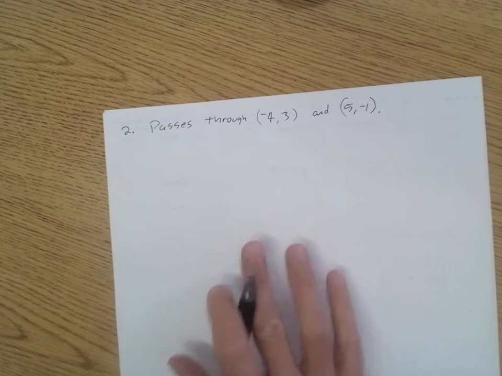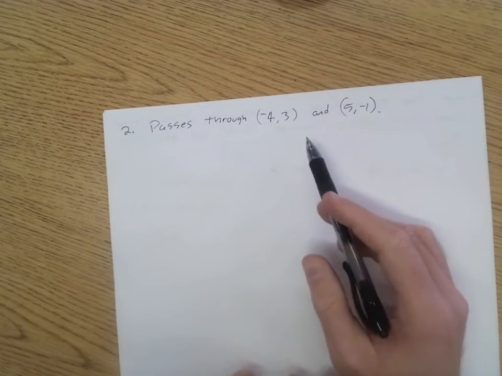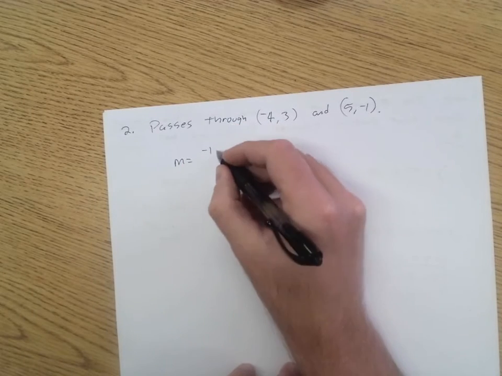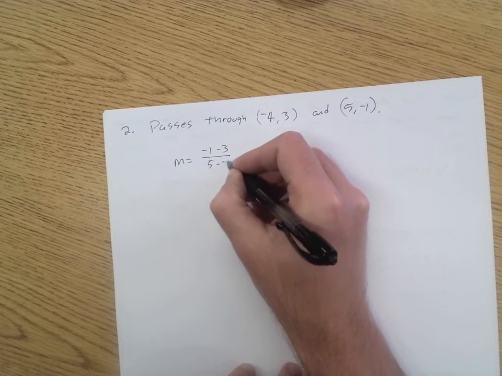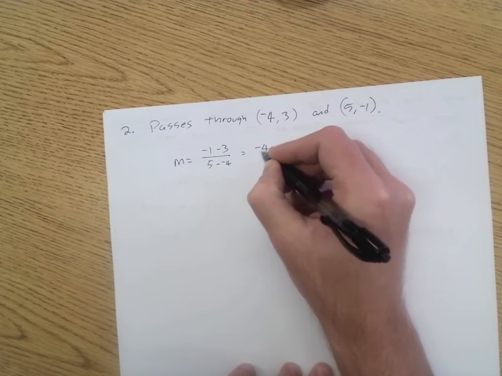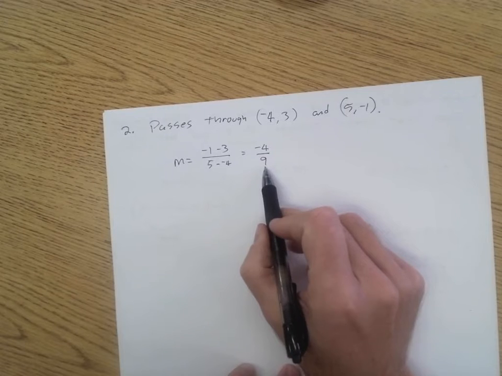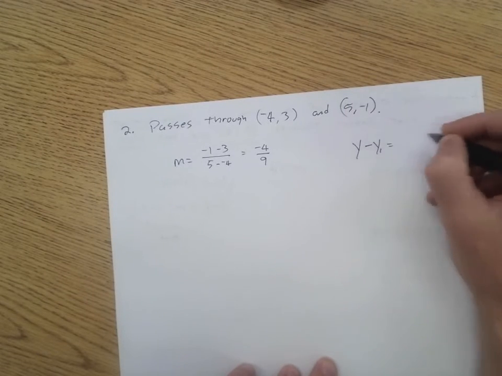As I said before in the first example, if you don't know the slope, the first thing you should do is find the slope, and that's what we need to do here. We don't know what the slope is, so we're going to use the slope formula. So negative 1 minus 3 over 5 minus a negative 4, which gives me negative 4 over 9. So now we know the slope, and I'm going to go back to using the point slope form that I went through on the previous example.